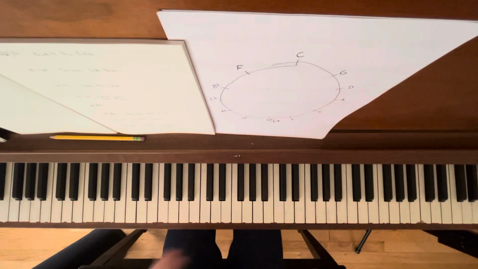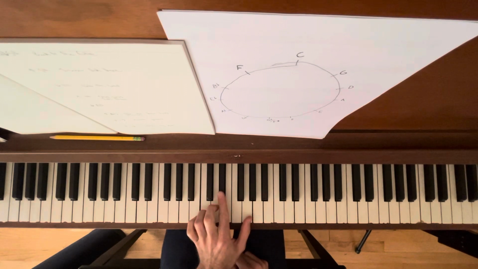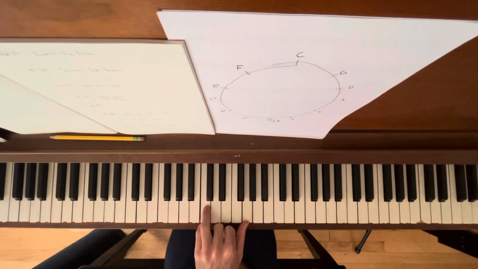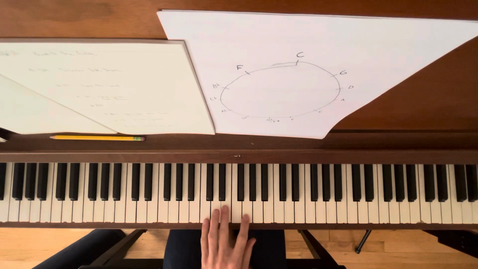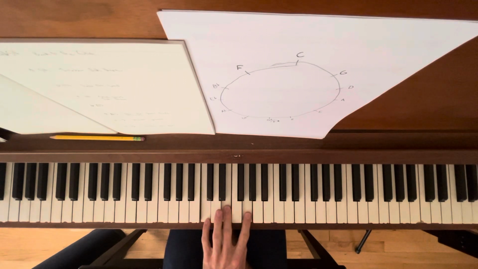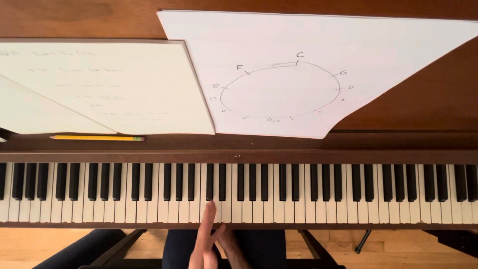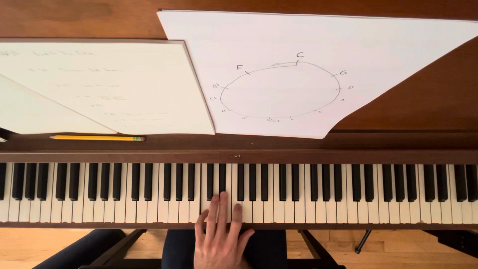So, thirds. Major chords have major thirds, minor chords have minor thirds. Both types of chords are assumed to have a perfect fifth, unless they specifically say otherwise. So, a C major triad would have a major third and a perfect fifth, both in relation to the root note, to the note that we name the chord by. A C minor triad will have a minor third and a perfect fifth.